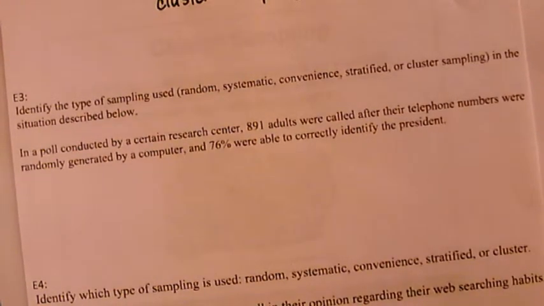Next example. In a poll conducted by a certain research center, 891 adults were called after their telephone numbers were randomly generated by a computer, and 76% were able to correctly identify the president. Let's look at this. 891 adults were just called after telephone numbers were randomly selected.